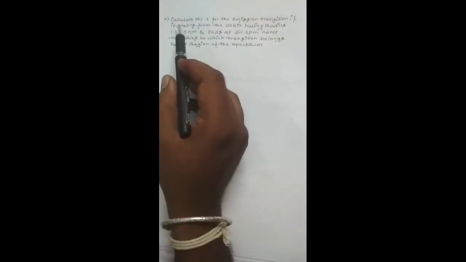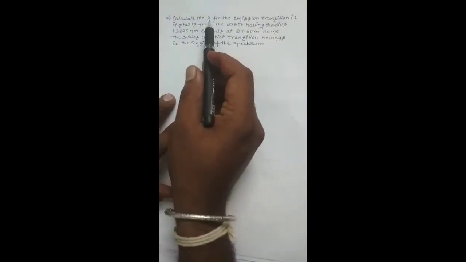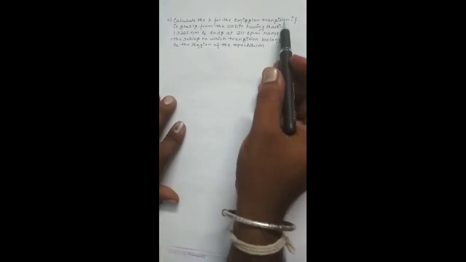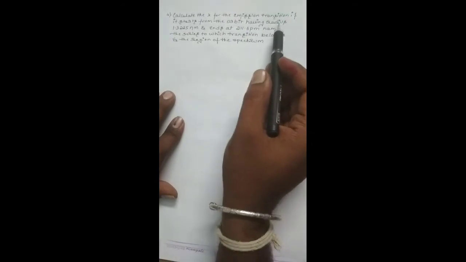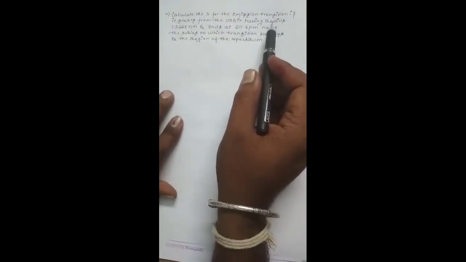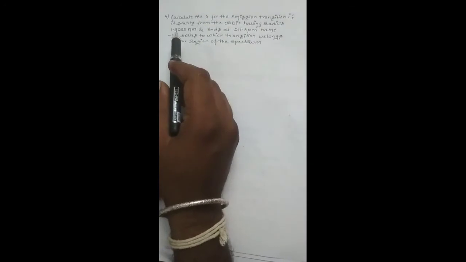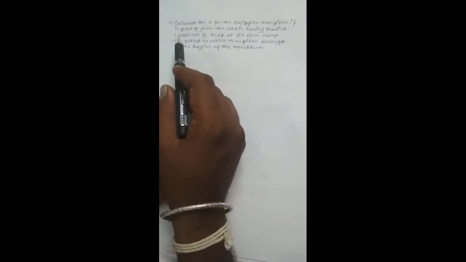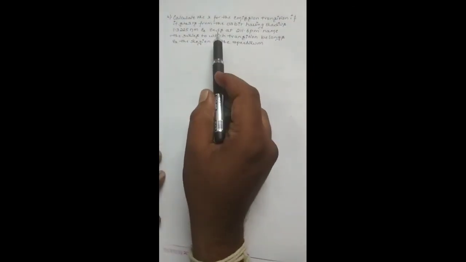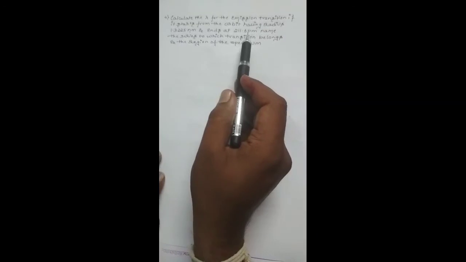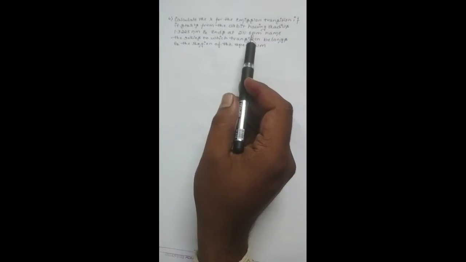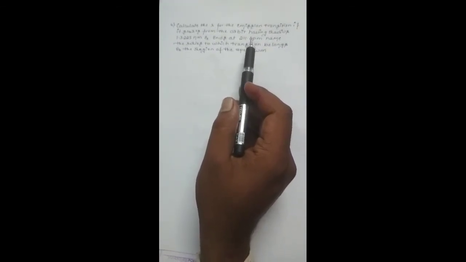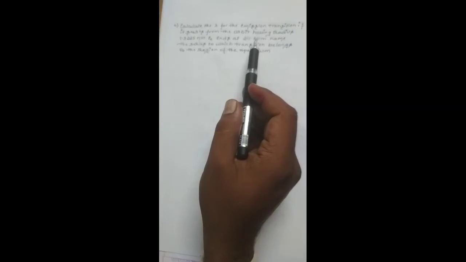You see what the last question is: calculate the wavelength for the emission transition if it starts from the orbital having a radius of 1.3225 nanometers and ends at 211.6 picometers. They changed the units. While solving the problem, go through the question properly, or else you cannot solve it.